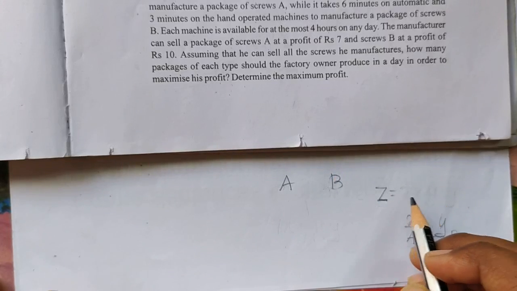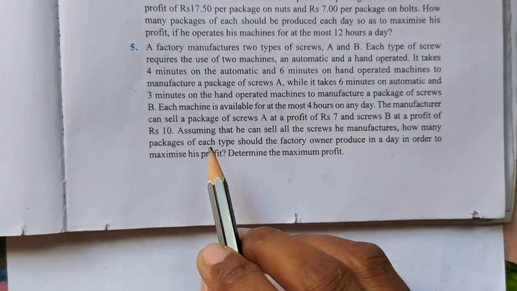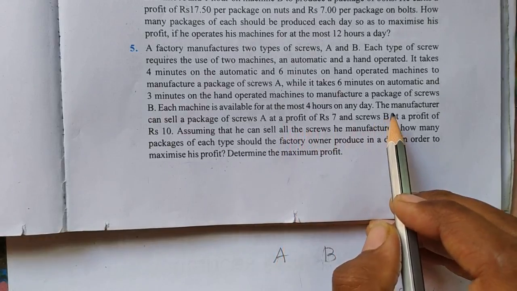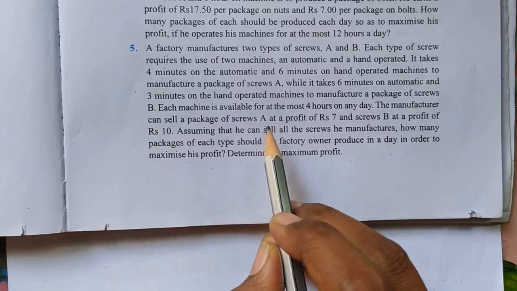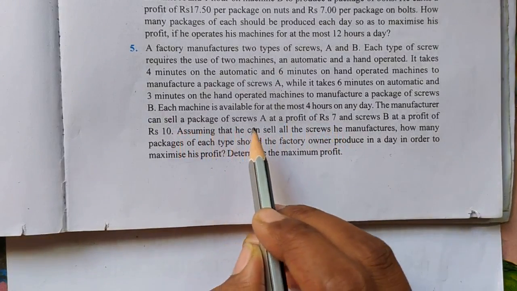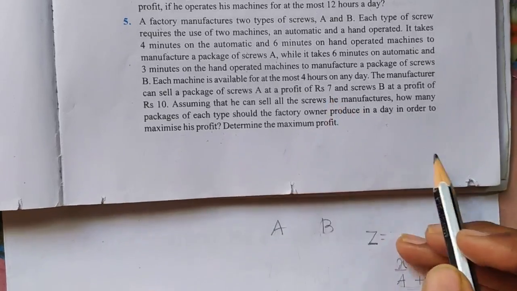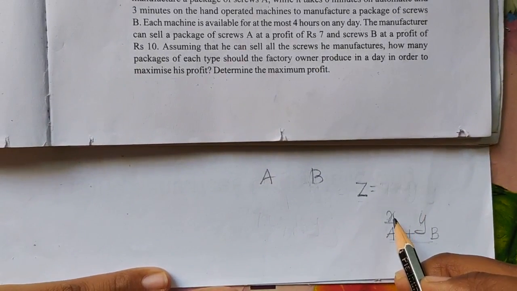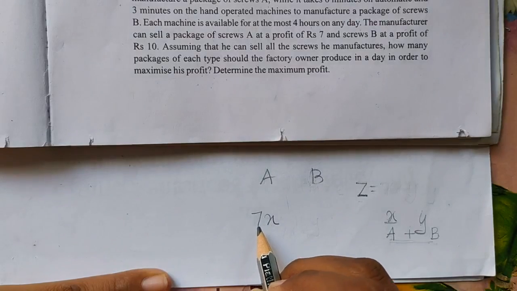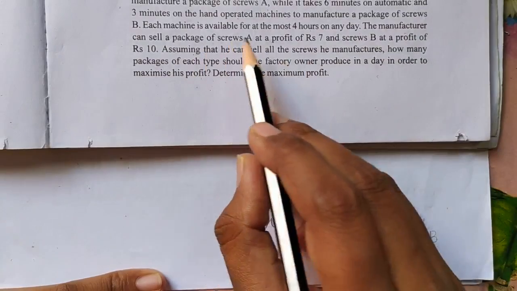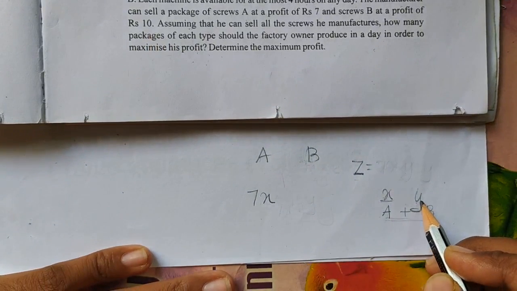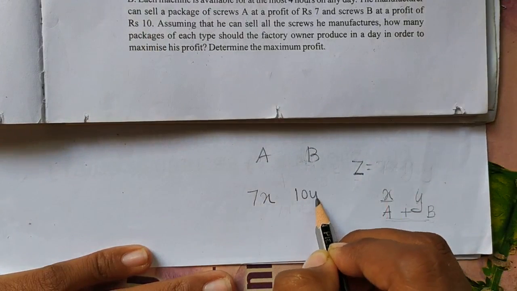Now to write the expression for Z, we have to search for profit in the question. Here I have a profit. They have given that the manufacturer can sell a package of screws A at a profit of rupees 7. For selling one package of screws A, the profit is rupees 7. Here a factory manufactures and sells X packages of screw A. For X packages, the profit will be 7X. Similarly, for selling one package of screw B, profit is rupees 10. For selling Y packages, the profit will be 10Y.